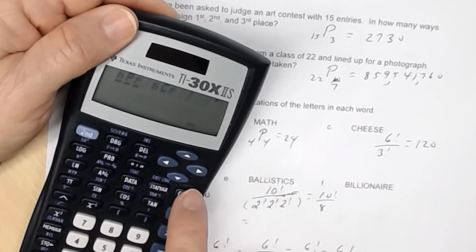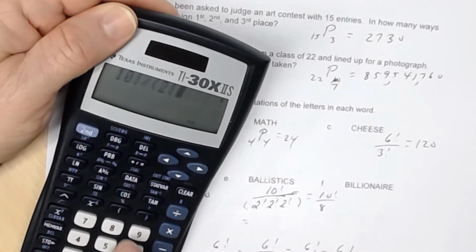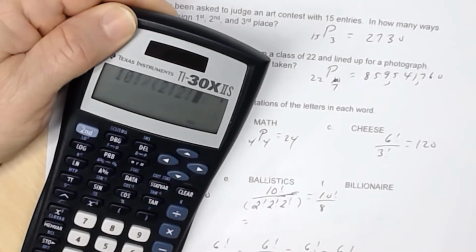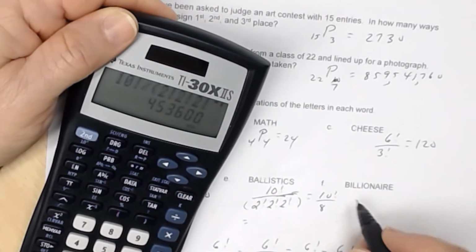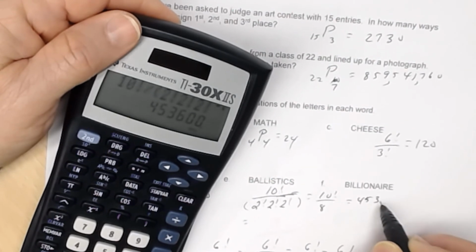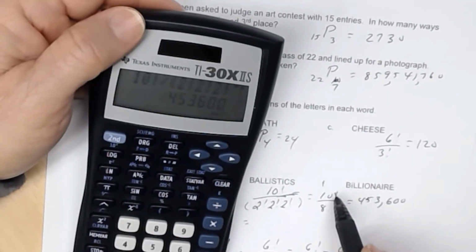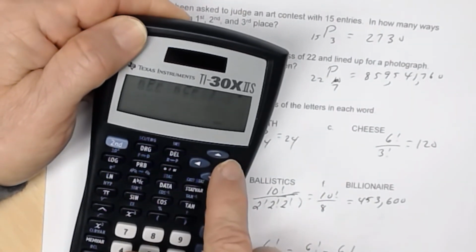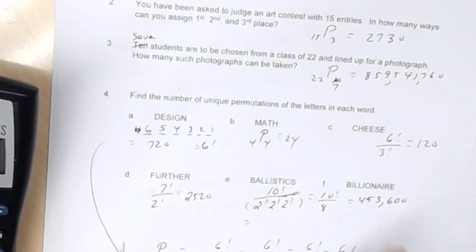So probability, permutations. Okay. Then 2 factorial again, then 2 factorial again, close the parentheses, press equal. All right, so that's going to be this amount: 453,600, which is what hopefully 10 factorial divided by 8 is. So 10 factorial divided by 8 gives the same thing. All right, so let's get part F.